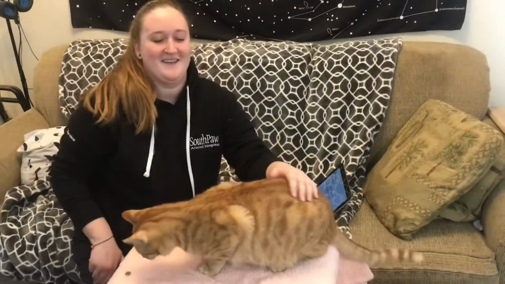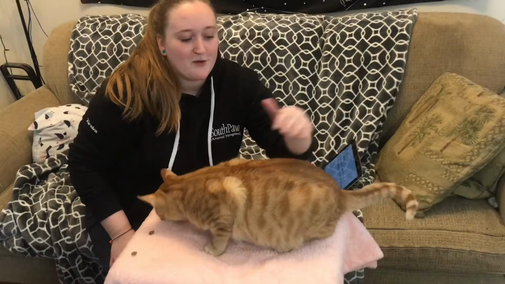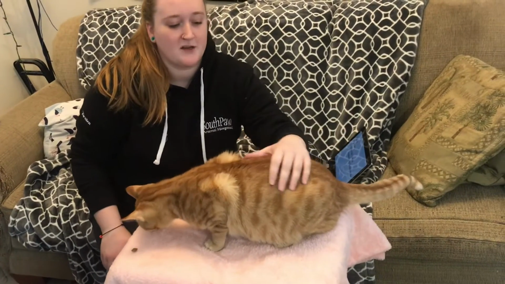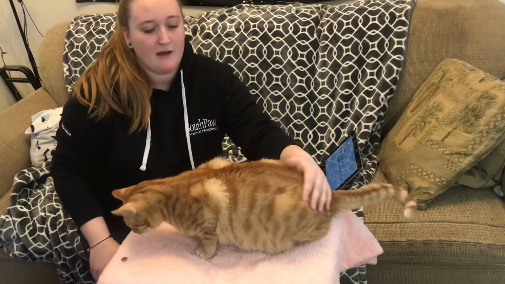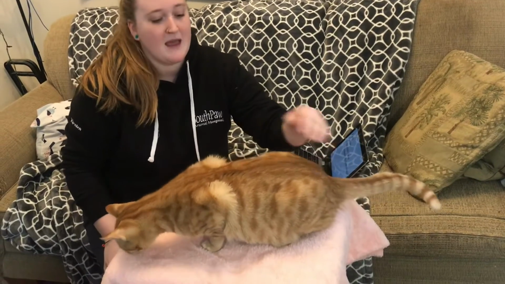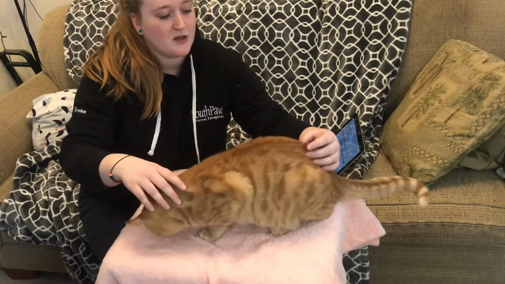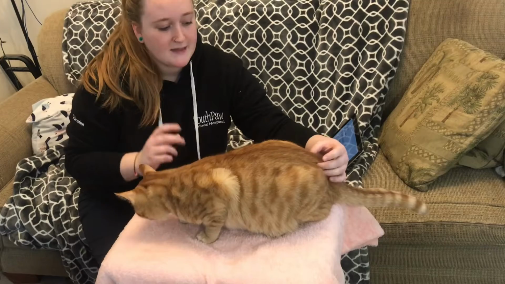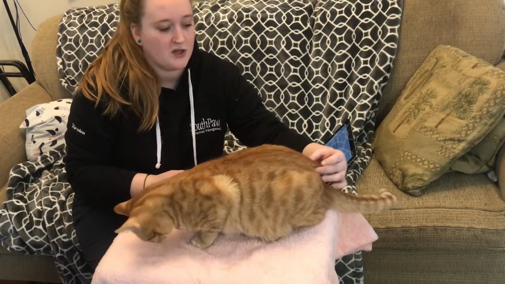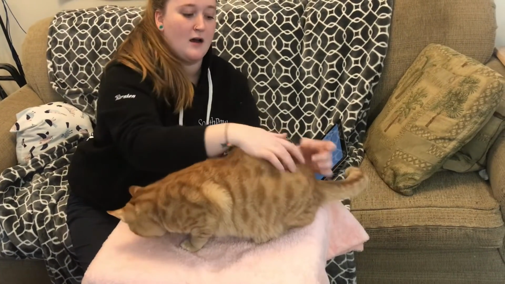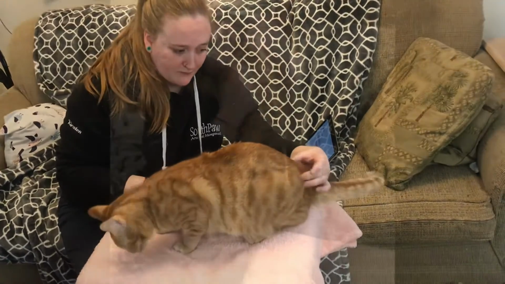Okay, all right, so next we're going to talk about the pelvis. The pelvis is actually made up of 3 bones: the ilium, the ischium, and the pubis. The ilium in cats and dogs has wings. There are dorsal cranial projections that you can feel right here and right here.